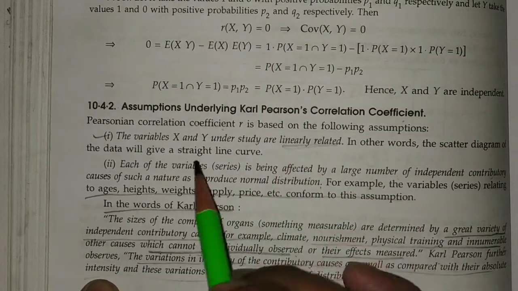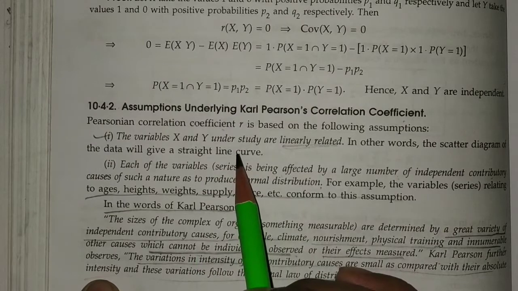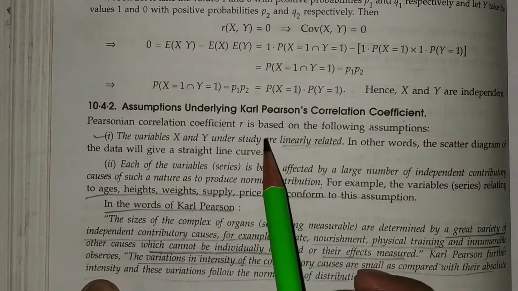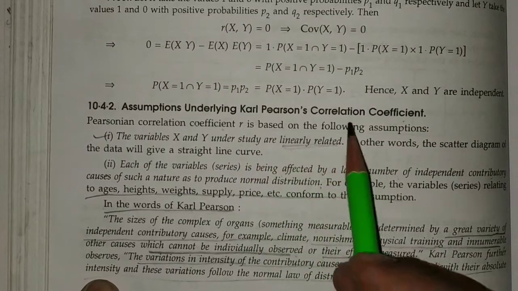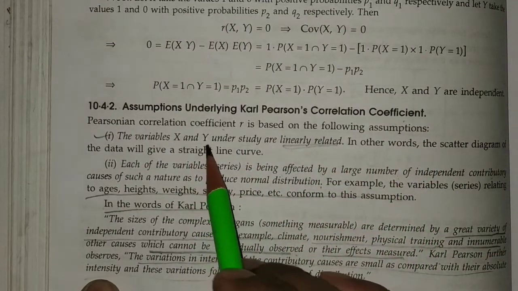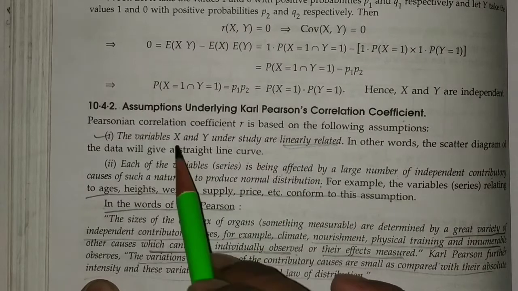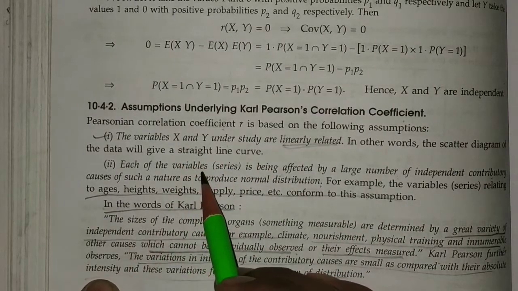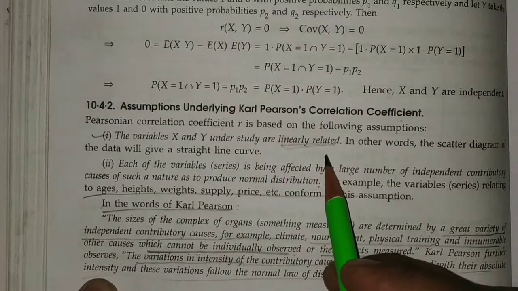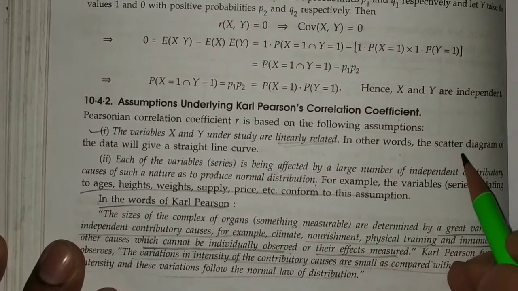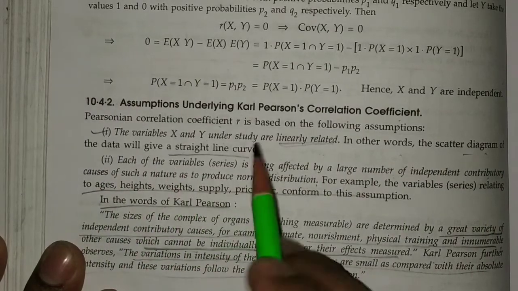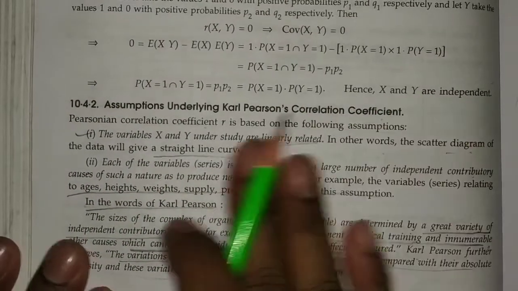So for the Pearson correlation coefficient, whatever variables x and y we consider are linearly related. In other words, the scatter diagram of the data will give a straight line curve, right? Whatever we have already discussed.